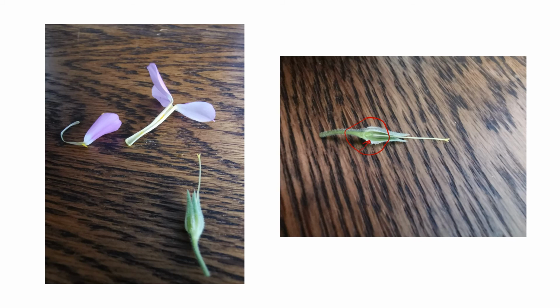And also this stamen that is coming off of this piece of this united corolla, you can see that it is alternate with the division between the petals. That's why it came off kind of along this center line here. So let's keep that in mind as we begin the rest of our keying process.